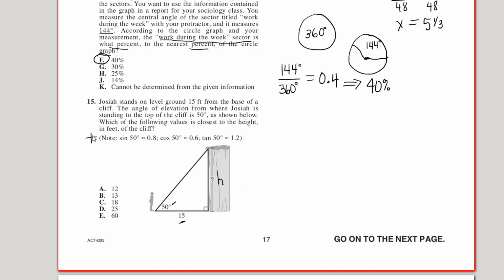And notice they give us a note here where they tell us the values of sine of 50, cosine 50, and tangent 50. So this is a trig question where we're probably going to make use of these trig functions here. Now, as a reminder, they've already got this labeled, but it's always good to remember angle of elevation. That is the angle made with the horizontal. So as this person is looking up to the top of the cliff, that's a 50-degree angle.